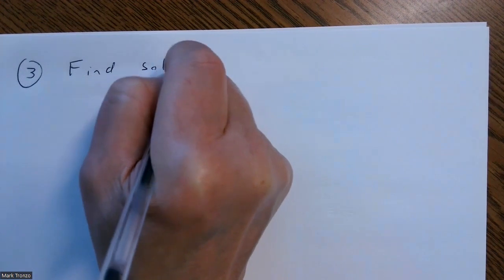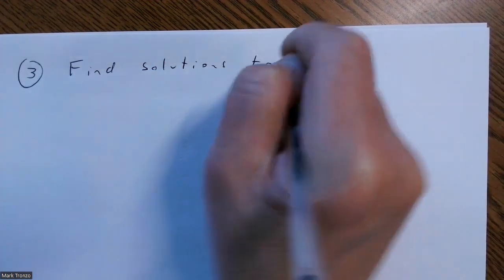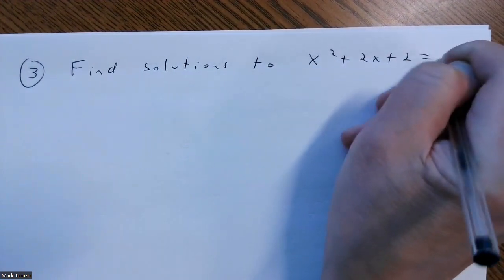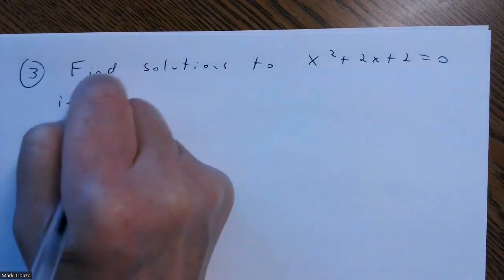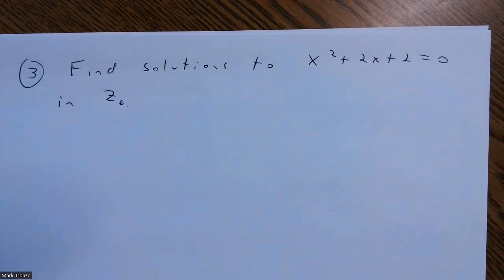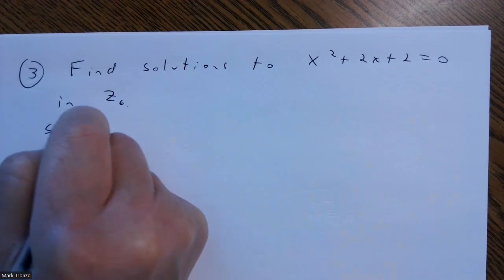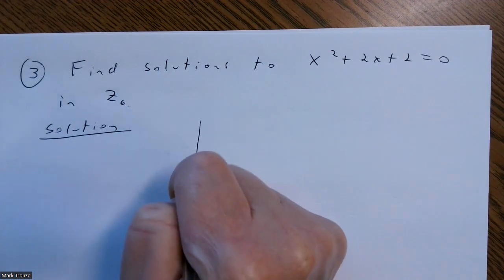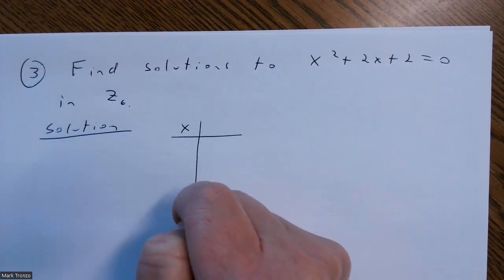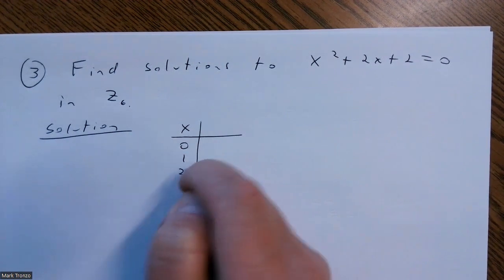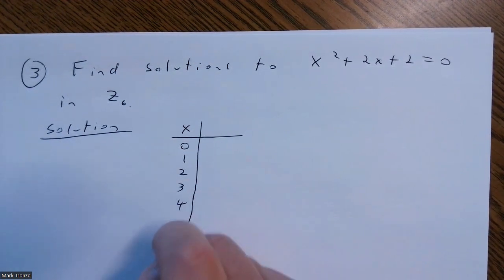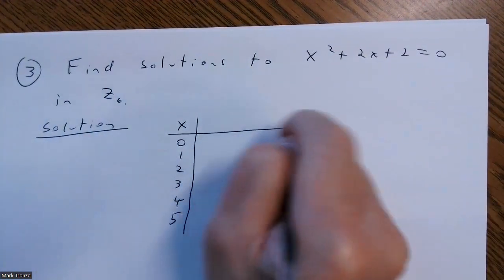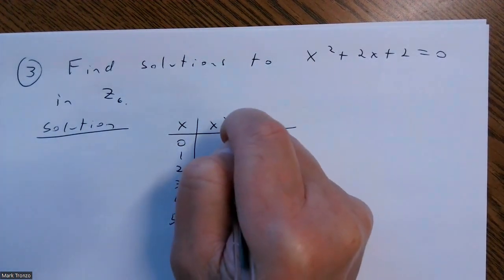Find solutions to x squared plus 2x plus 2 equals 0 in Z6. Again, probably the easiest thing, since 6 is pretty small, is to just try them all and see what you actually get when you put them in.